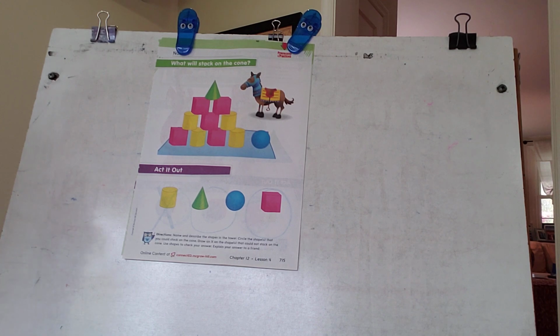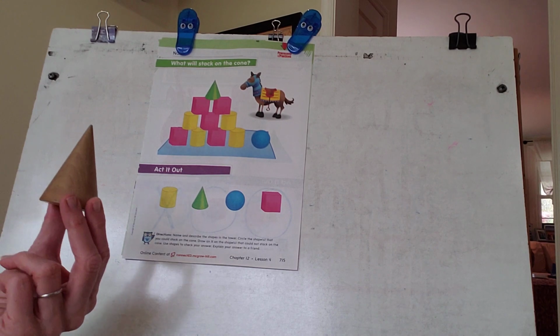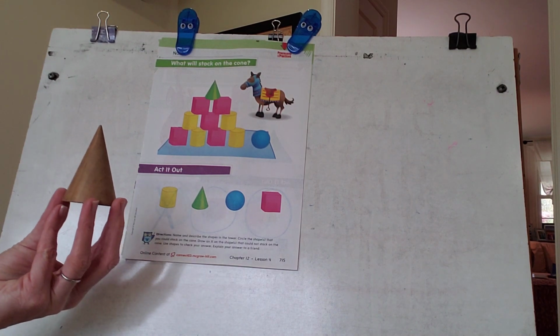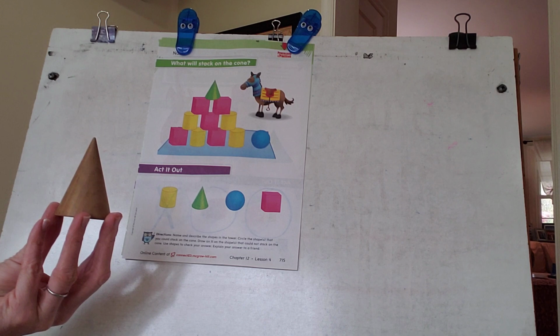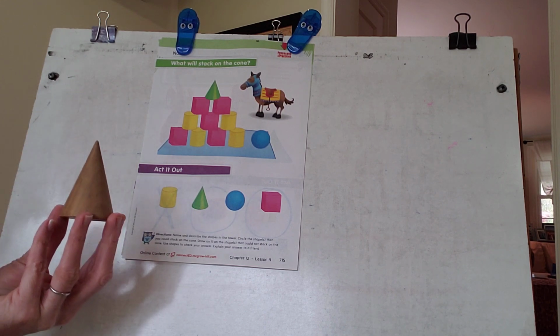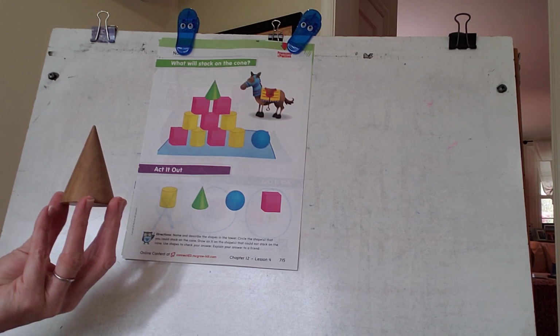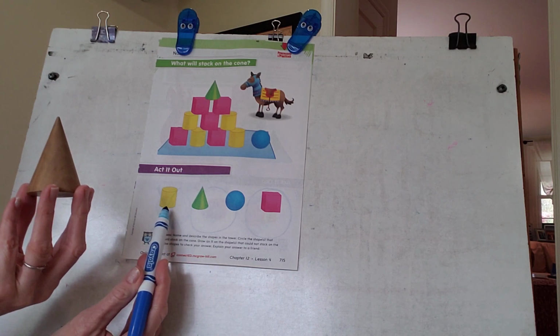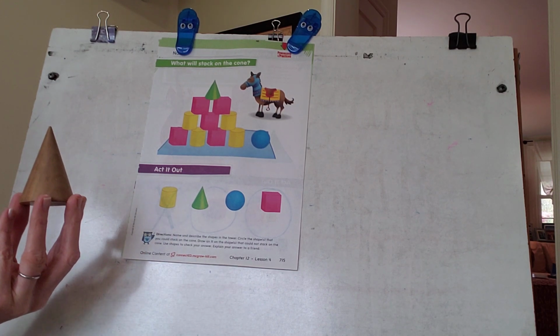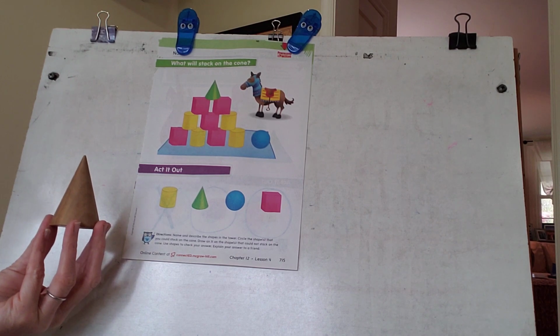Now they want us to circle the shapes that we could stack on top of the cone and draw an X on the shapes that could not stack on the cone. All right, here we've got our cone, just like his castle, right? I've got the cone. The first one they want us to try is our cylinder. Okay, so I'm going to pull my cylinder. If you have your cylinder, go ahead and check yours.